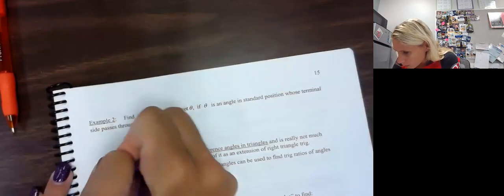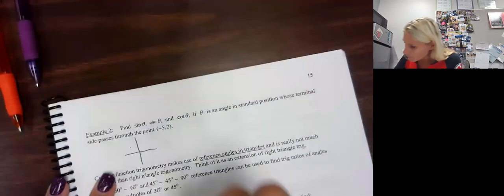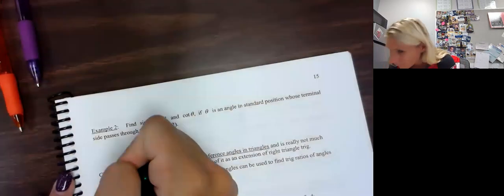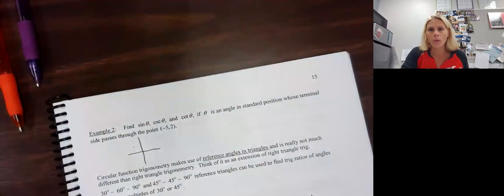So we have our xy axis and we have our coordinate pair of -5, 2.